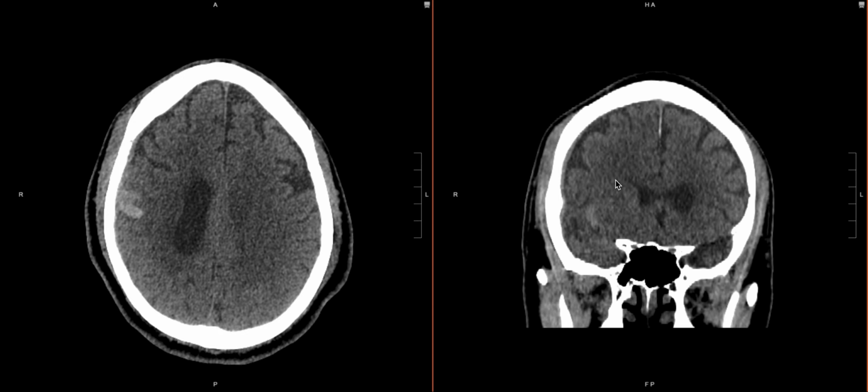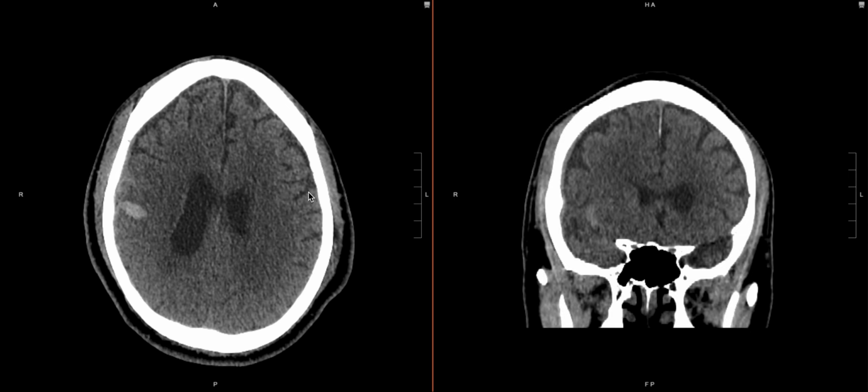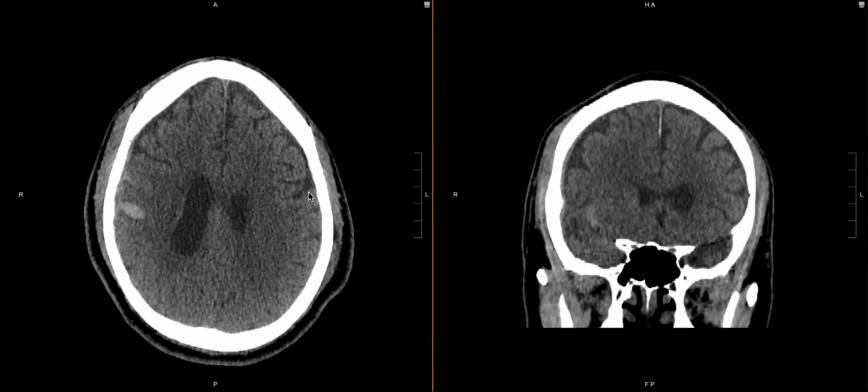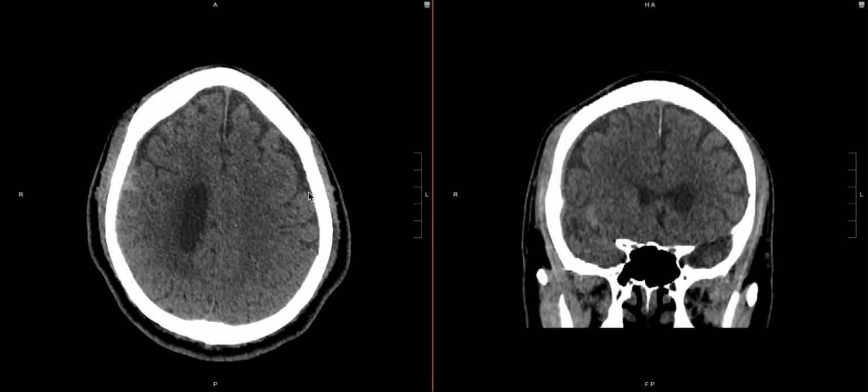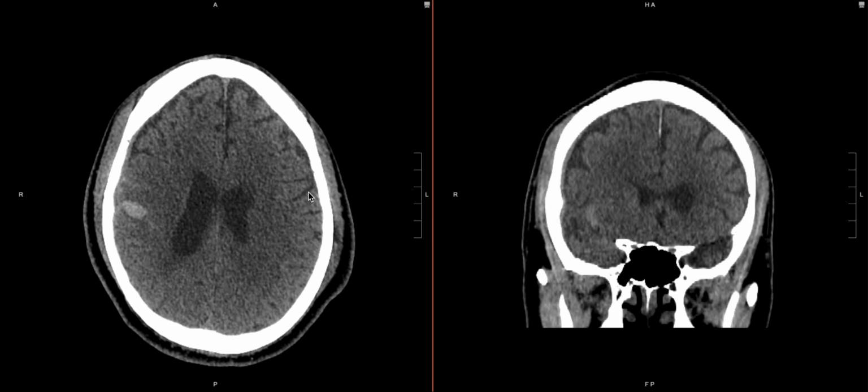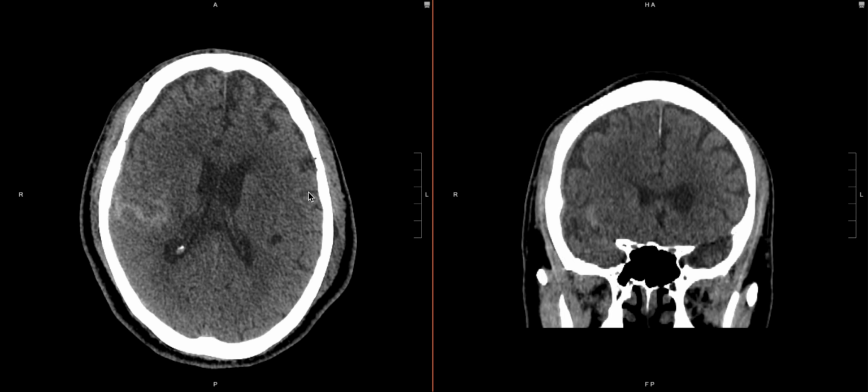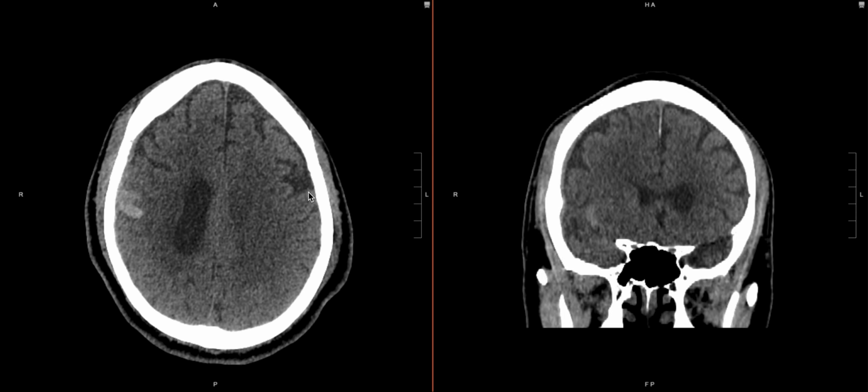So, ultimately the finding of intracranial hemorrhage is not subtle, but we want to make sure we detect it in each relevant compartment. So it's important to not get distracted by the other more obvious blood, and always look for the subdural that may be hiding. And again, windowing and using our reformats is really important for that.